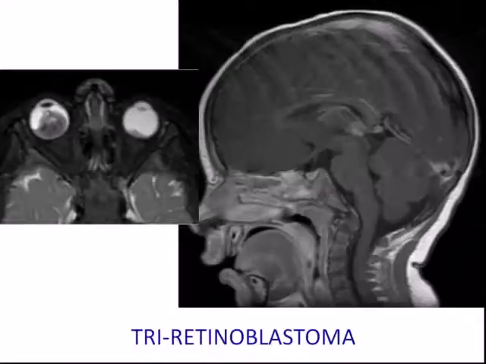This was an interesting case, bilateral retinoblastoma with a pineal lesion. What I have found useful is to always look at the T2, because sometimes on contrast, a pineal cyst can fill with contrast and look solid, and you really need to confirm that on T2, especially if you're going to send them in to actually take the lesion out. This was an example of a trilateral retinoblastoma.